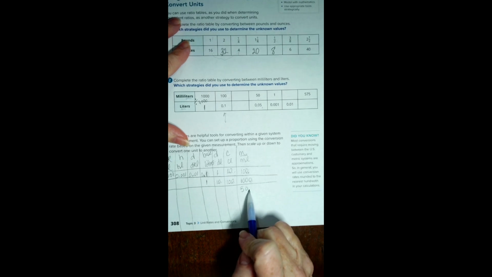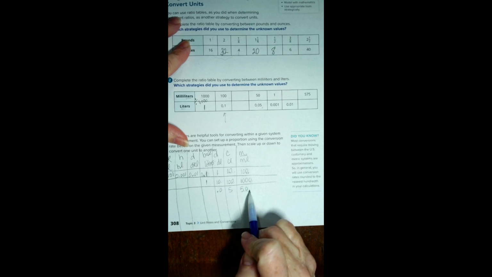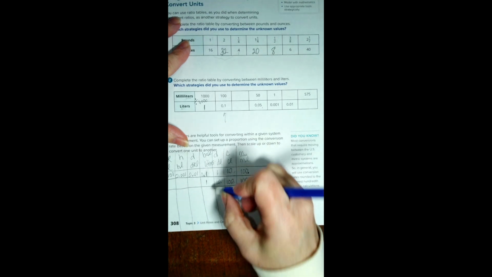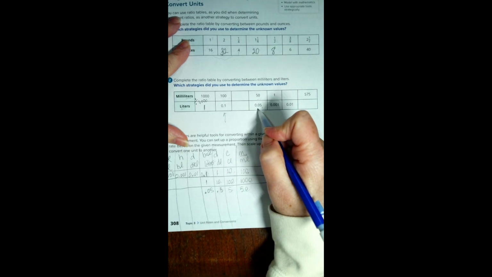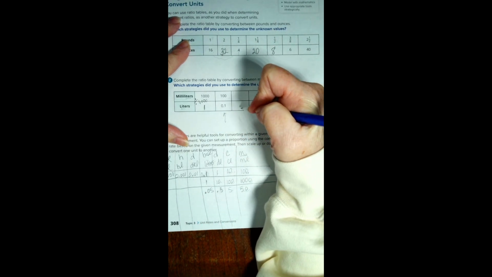Let's try it by moving the decimal 1 place over, then another place, 0.5, and then another place, 0.05. So that works out.